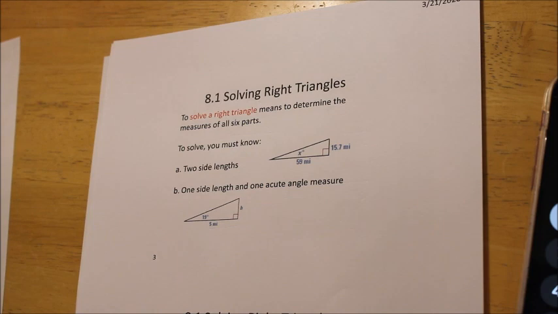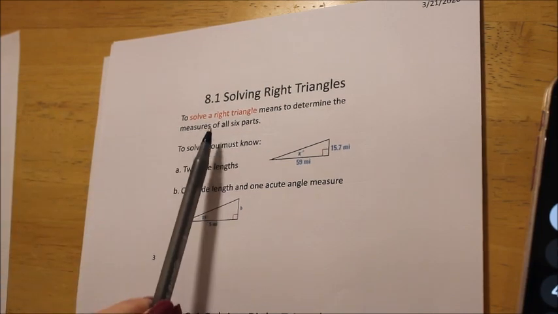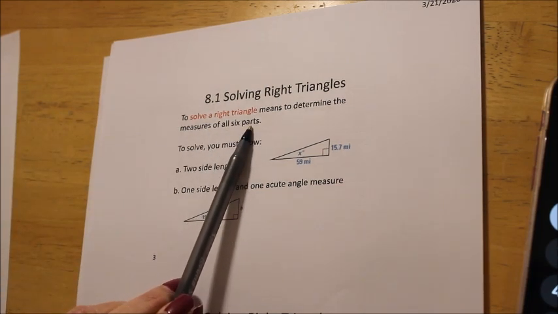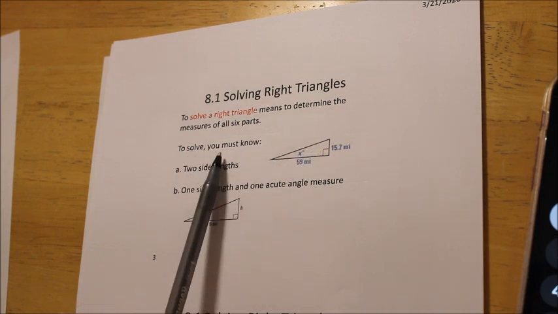So why do we need to know these ratios? What we're going to be doing is solving right triangles. And to solve a right triangle, meaning that we're going to be figuring out all the different parts, which there are 6 of them, the 3 sides and the 3 angles, you must know a minimum of 2 side lengths.